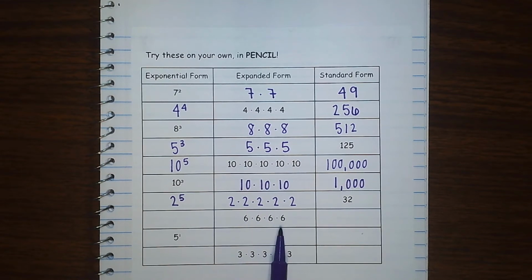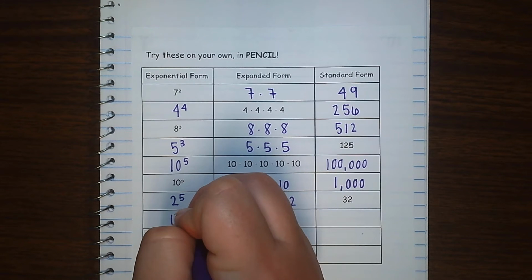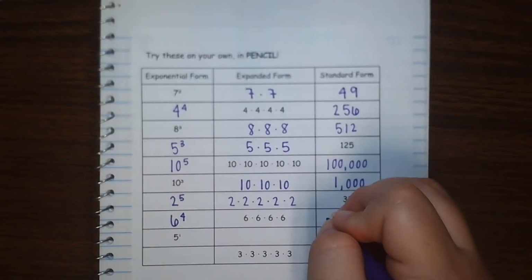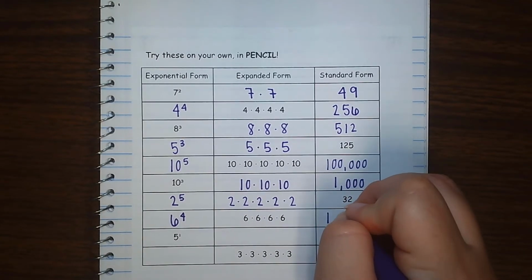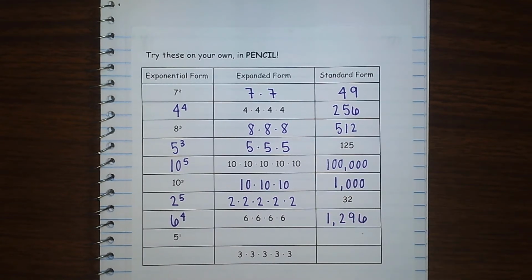We have 6 4 times, so that is 6 to the 4th power. 6 to the 4th power is 1,296. Next we have 5 to the 1st power.